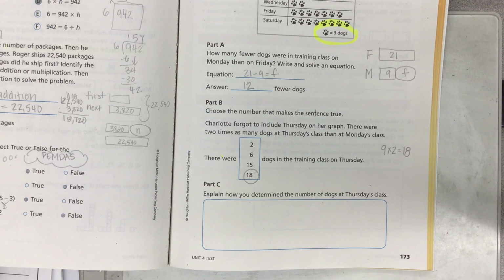Could someone add on to that and explain a little bit more about how you got 9? I said I got 18 because 9 times 2 is 18 and there were 9 dogs on Monday. Want to add a little bit more to that, Yusuf? Oh, it says 2 times as many as Monday, and on Monday there's 9. There's 9, so I multiplied and got 18.